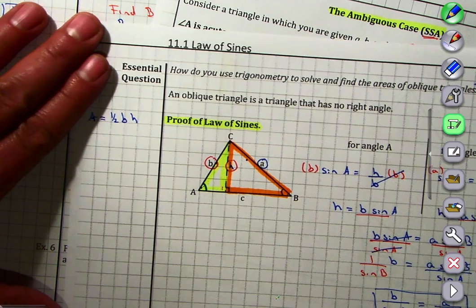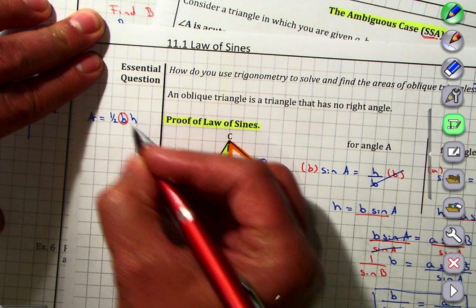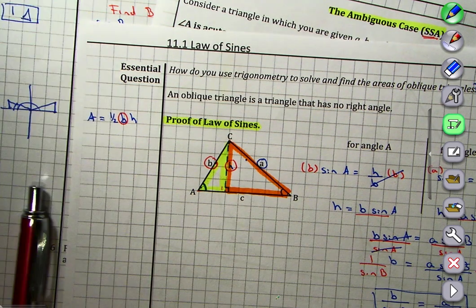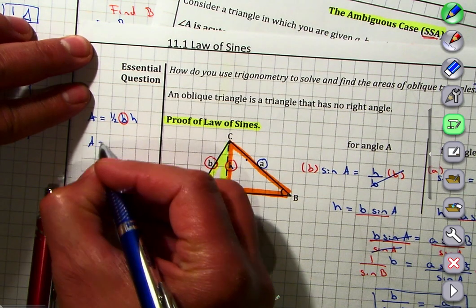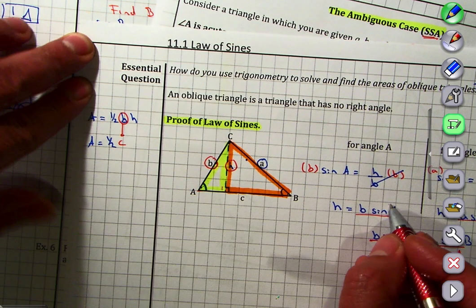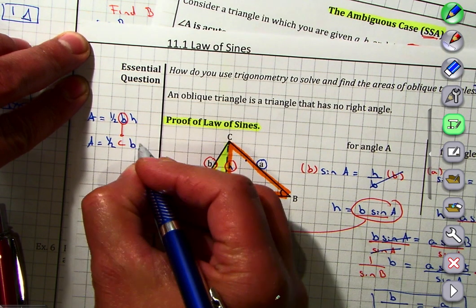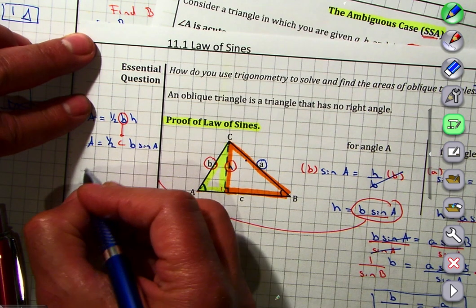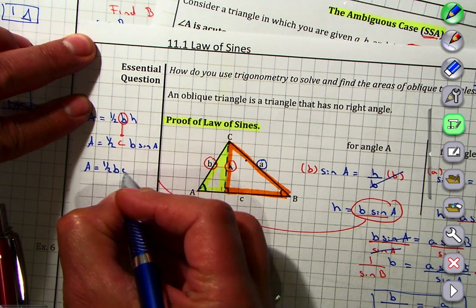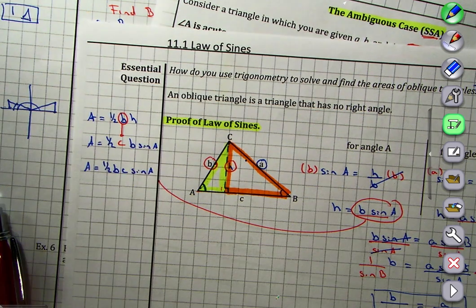But now instead of the height, the base is, in this case, letter C. So you just have to be careful. In this case, we have 1/2 where the base is C. For the height, we are going to use B sine of A. So therefore, area is equal to 1/2 BC sine of A. And that's how the formula is developed.